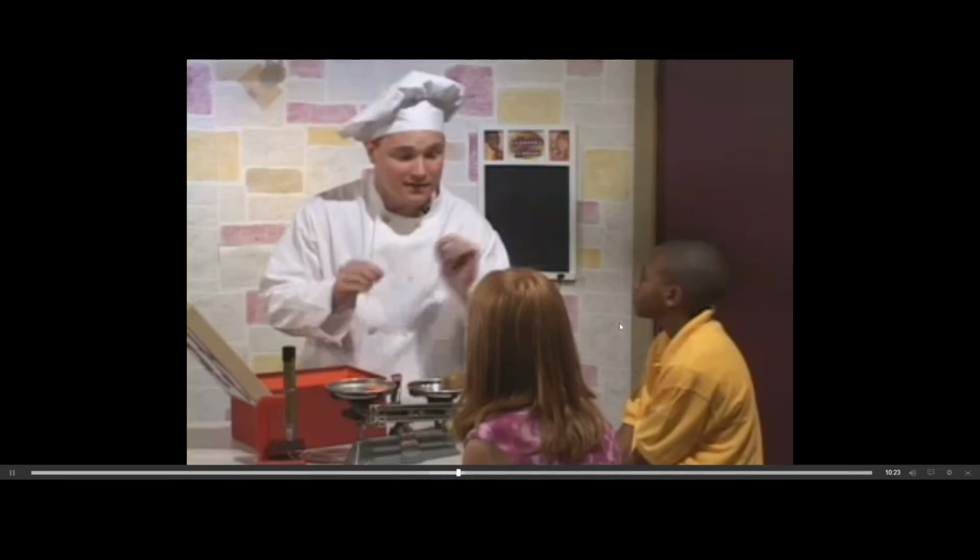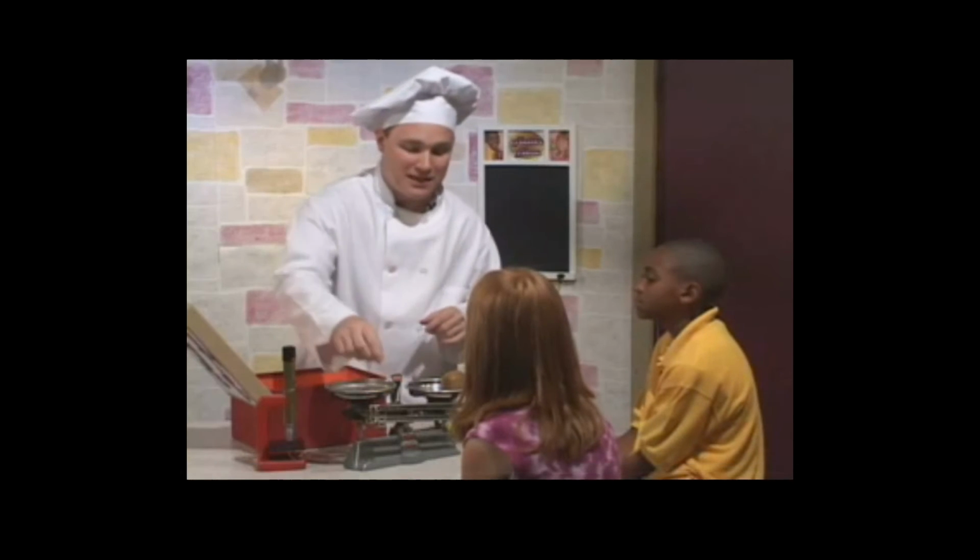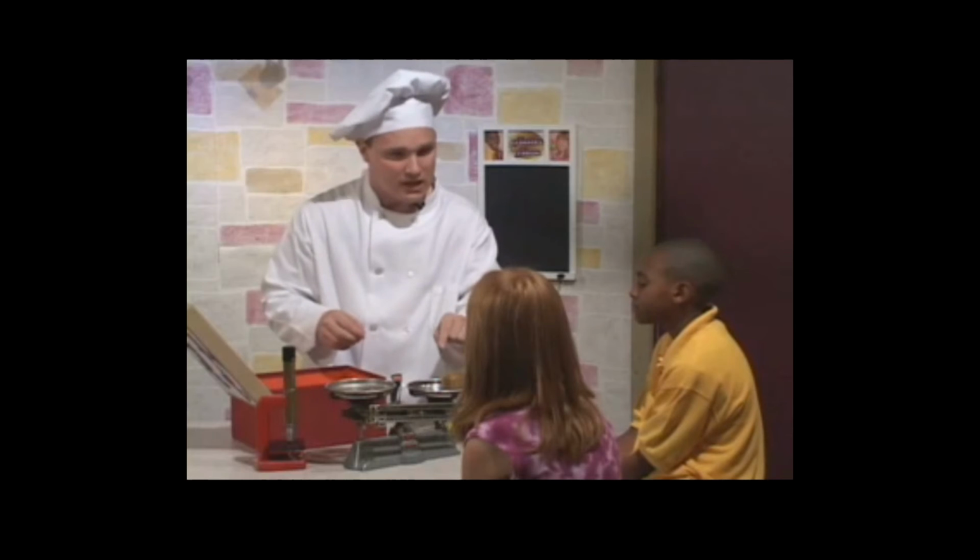That's too easy. The kiwi, of course. You're right. Why is the kiwi heavier than the carrot? Because it was bigger and has more matter. Now, let's measure the amount of matter that's in that kiwi.